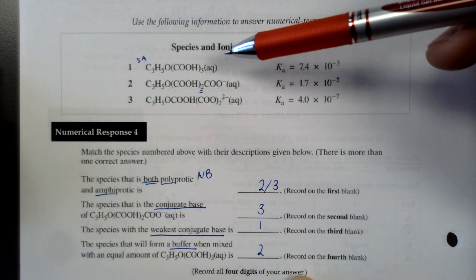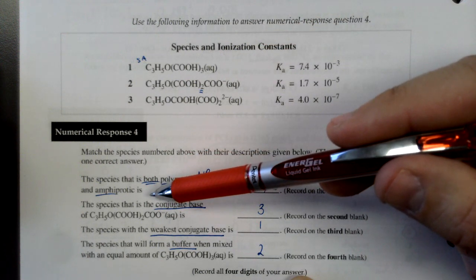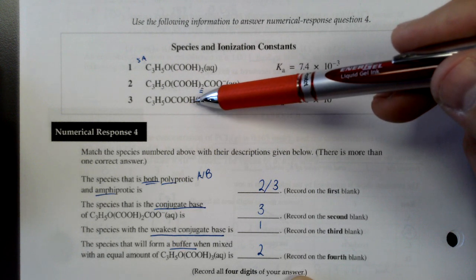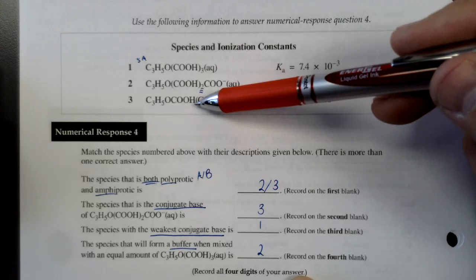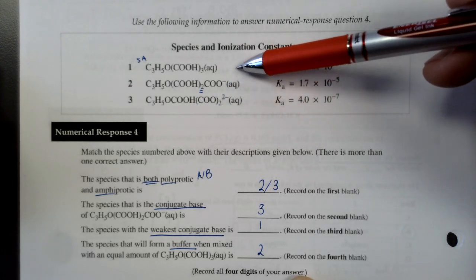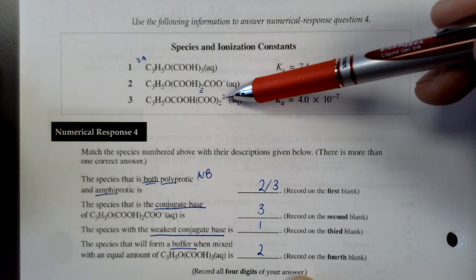This one, and amphiprotic, excuse me, there we go. I was wondering why it couldn't be all 3. And then this one down here, this only has 1 H, so it's not a polyprotic acid, but it has a 2 negative, meaning it can gain 1 proton, 2 protons, becoming H3, so it is a polyprotic base.